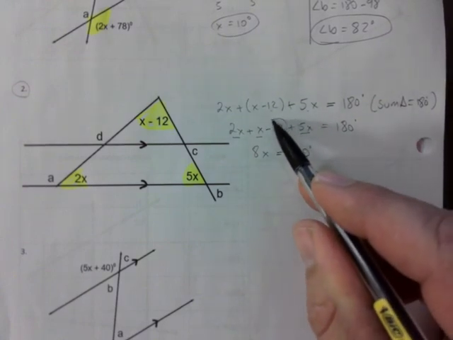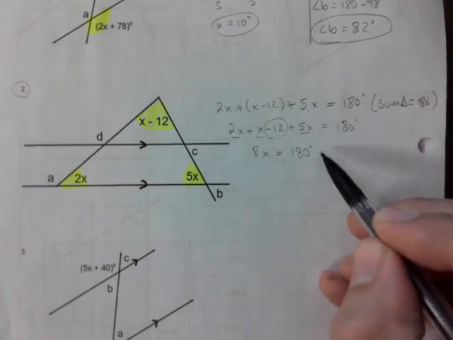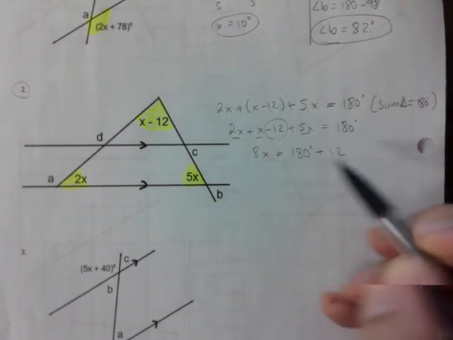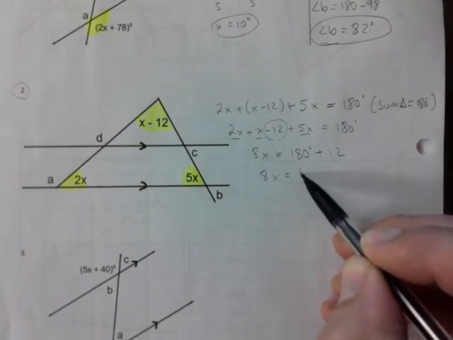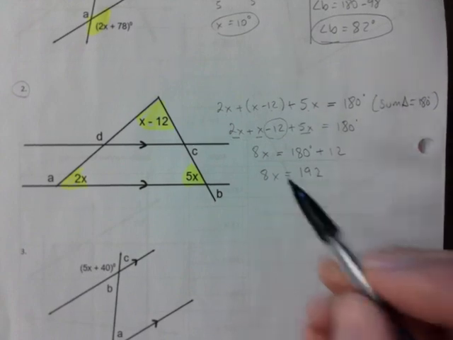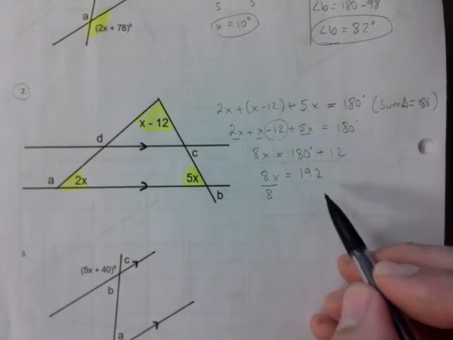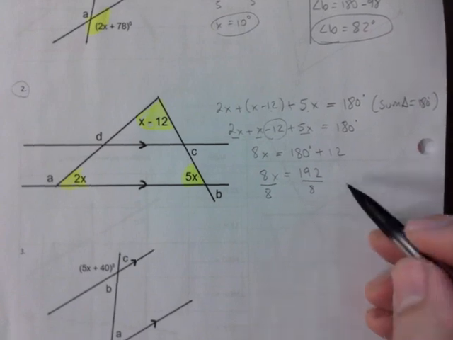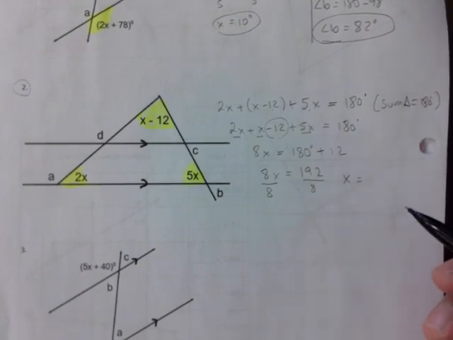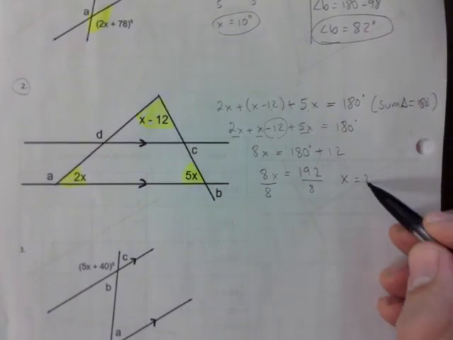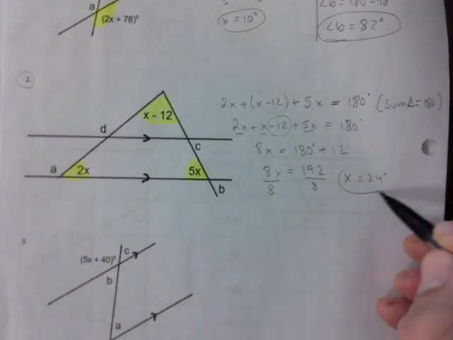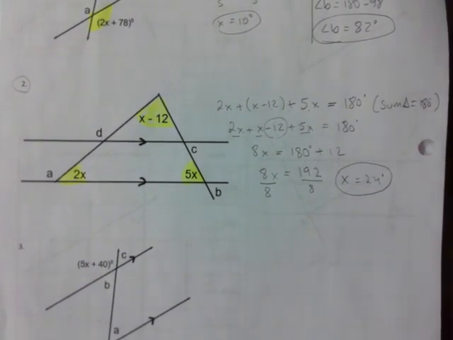the 12 here comes over adding. So that's 8x is equal to 192. Divide both sides by 8. X is equal to 24 degrees. So a bit more work there.